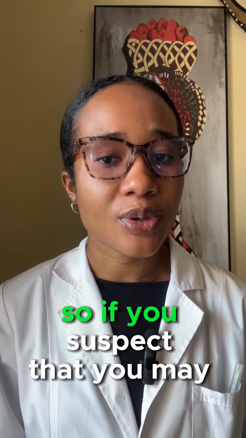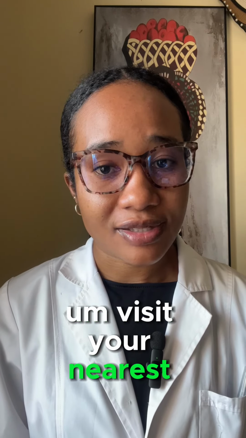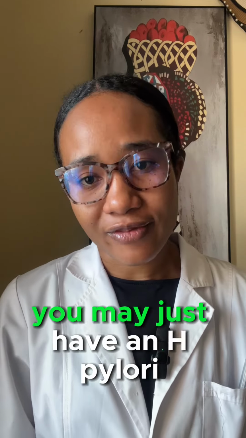So if you suspect that you may have gastritis, visit your nearest health facility. You may just have an H. pylori infection.